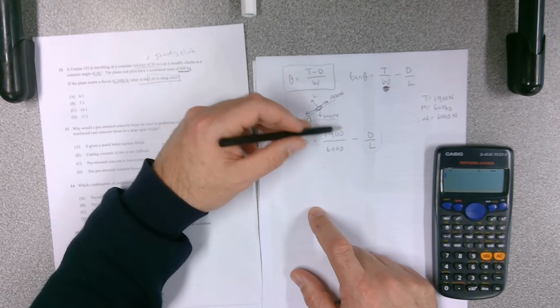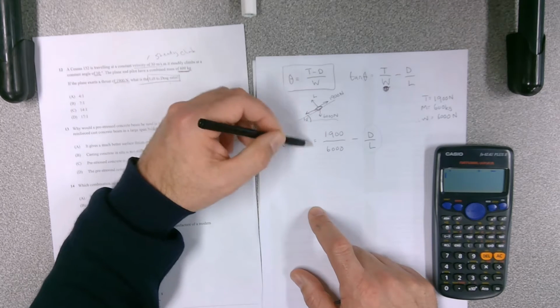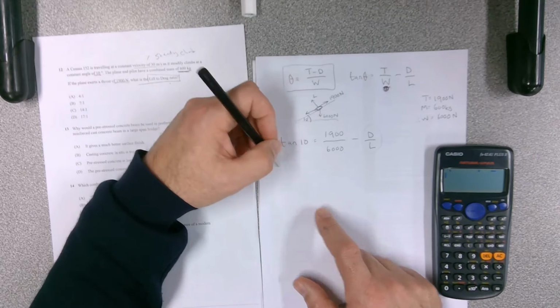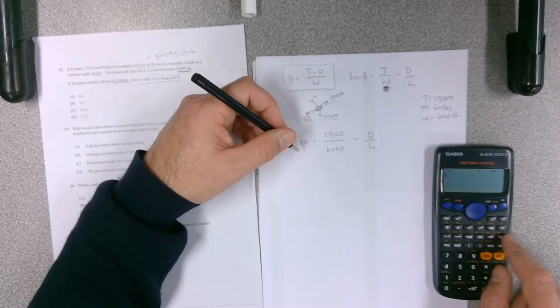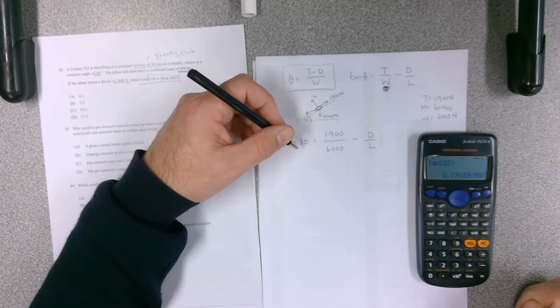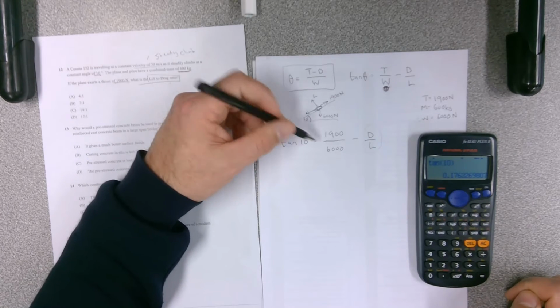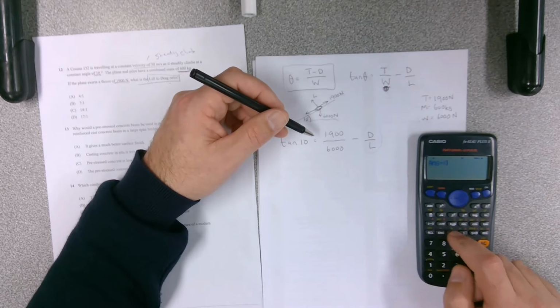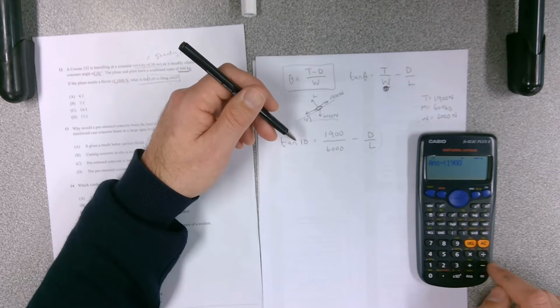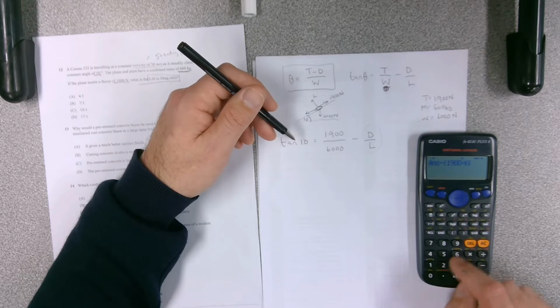We need to subtract this value from this side, so we need to subtract it from this side as well. So tan of 10 degrees is equal to 0.17, and we're going to subtract our 1900 over 6,000.